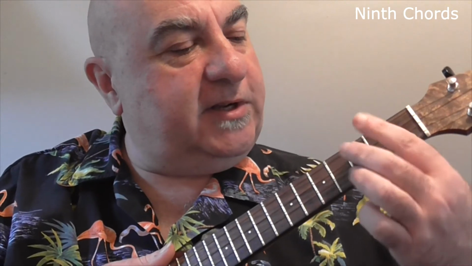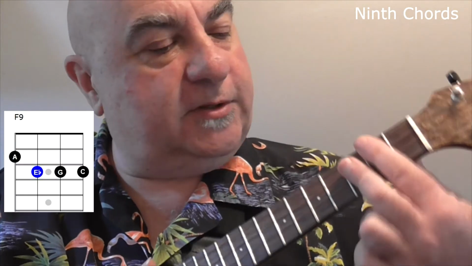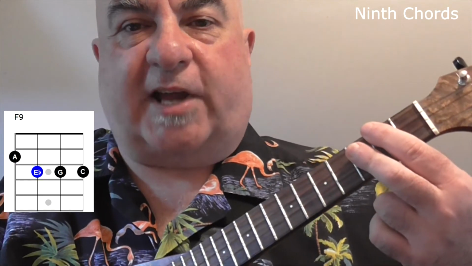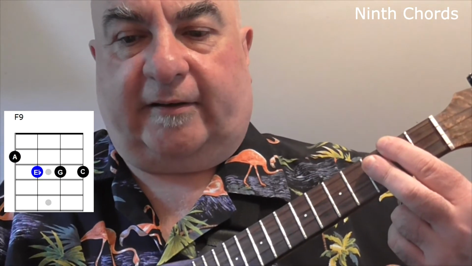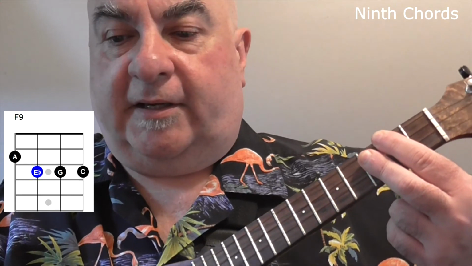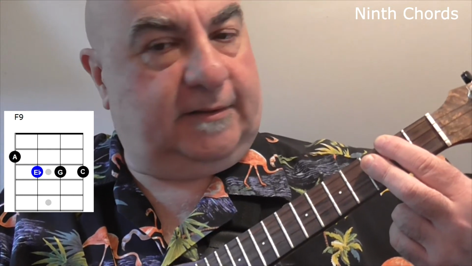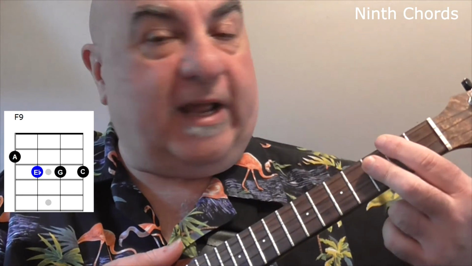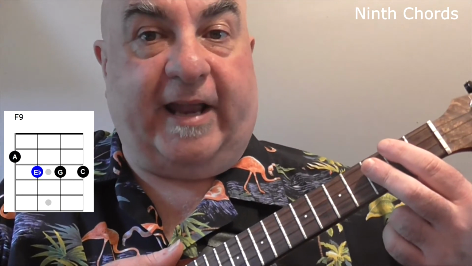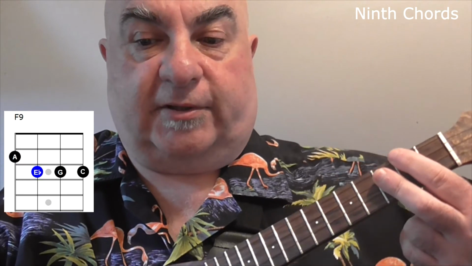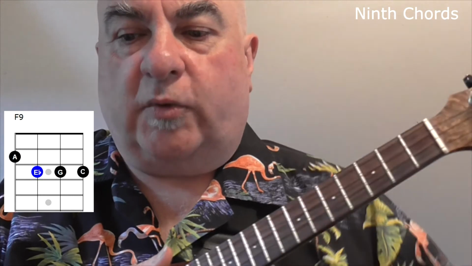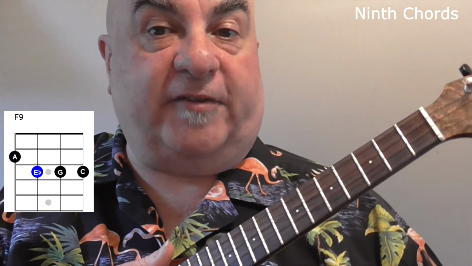Okay, so here's an F ninth chord, which contains the notes A, E flat, G and C. And even though we call it F ninth, we're not actually playing an F, we've omitted the root note. There's another possible name for that chord, which is A minor 7th flat 5th.